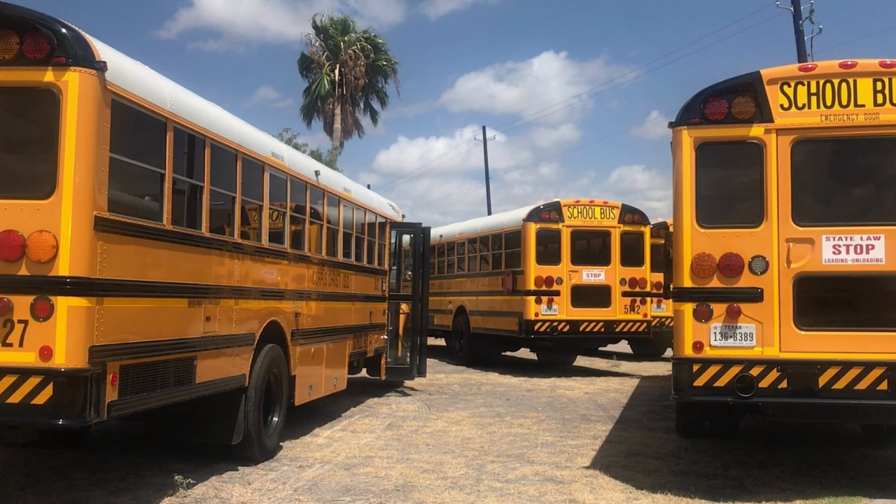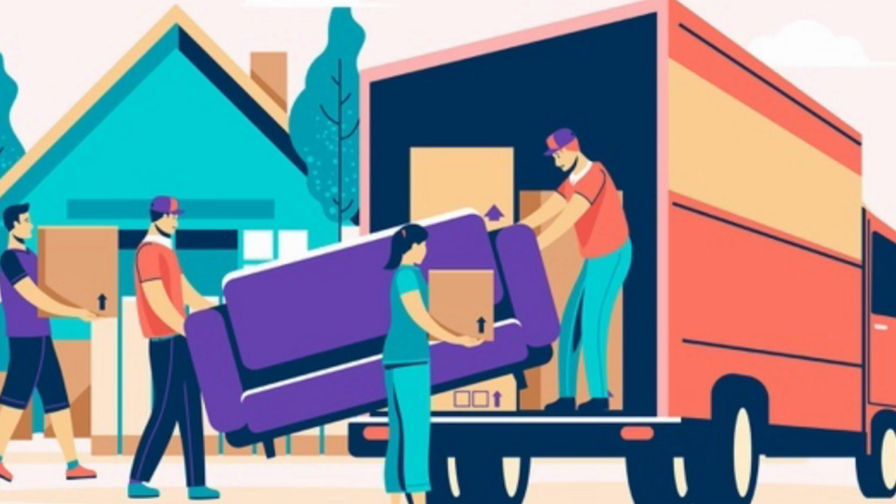For example, a bus is meant for passenger transport only, while a truck is meant for goods and material transport. So, we have a fixed purpose for a bus and a fixed purpose for a truck. This is an example of a single purpose technology.